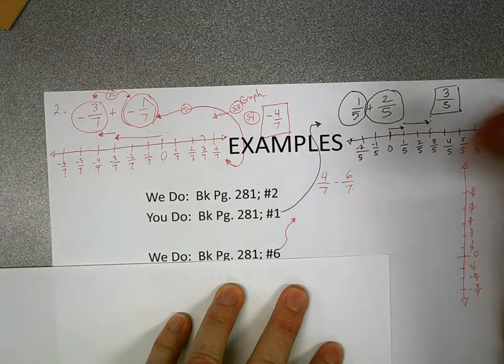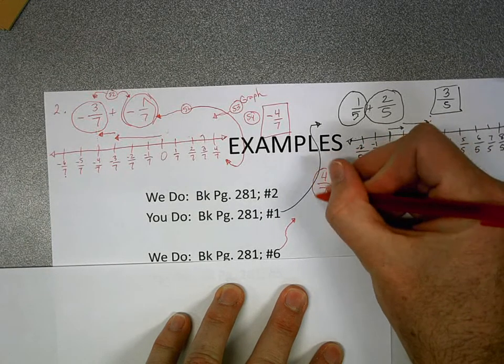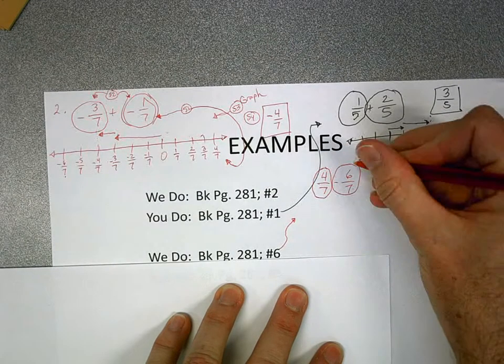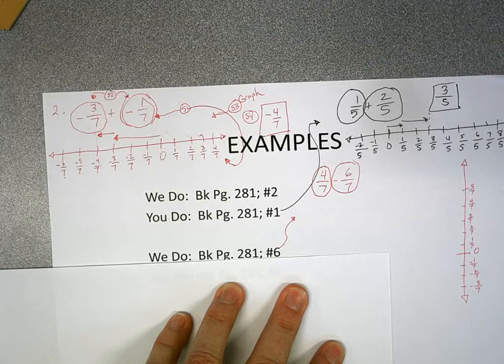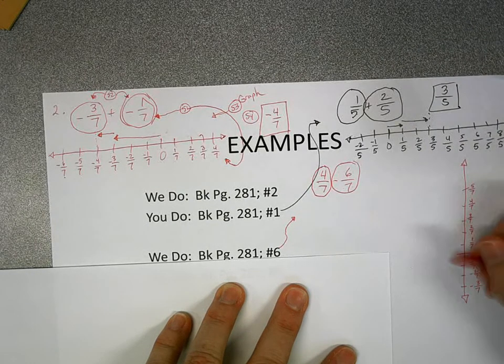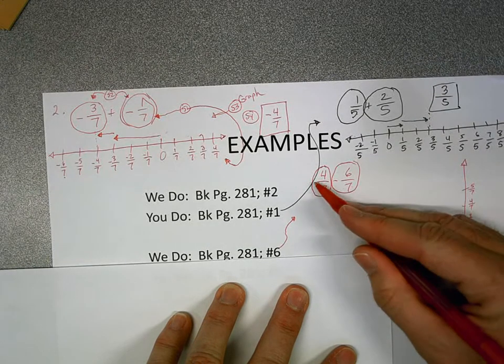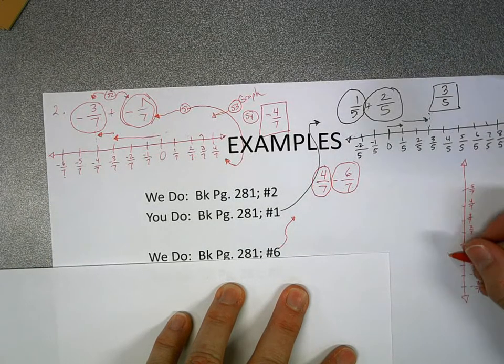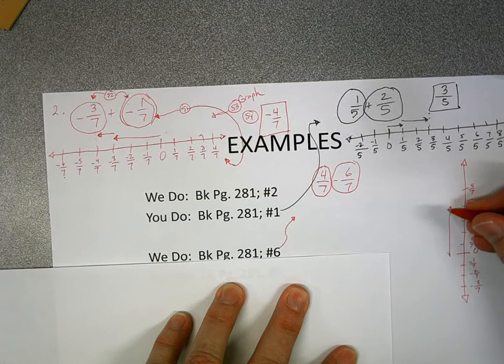So go ahead, we circle our numbers, and you're going to notice that these steps are exactly the same steps as before, all right? And then step 3 is we're going to graph. So we're going to start off at 0, but instead of going right for positive, we're going to go up for positive. Instead of going left for negative, we're going down for negative. So starting at 0, this is a positive 4/7. I'm going to go up 4/7. 1, 2, 3, 4. Okay?